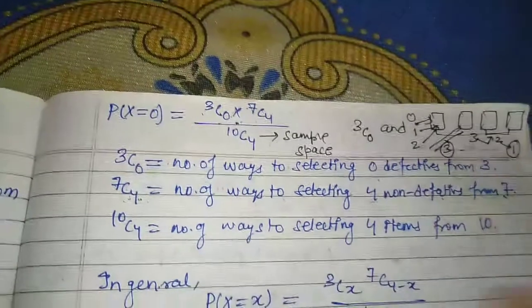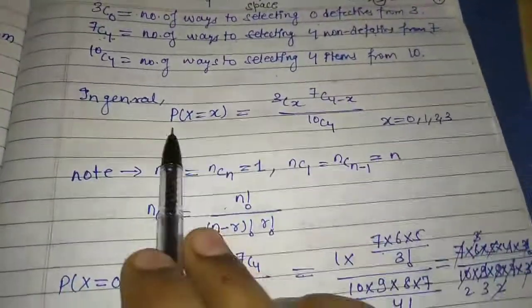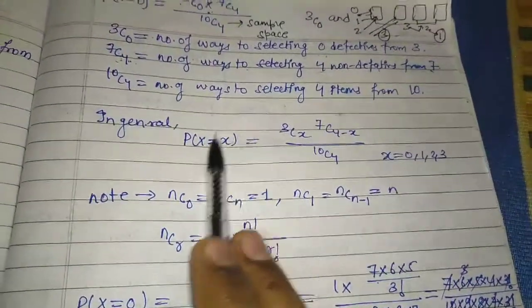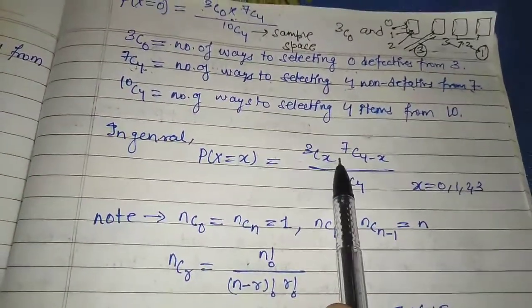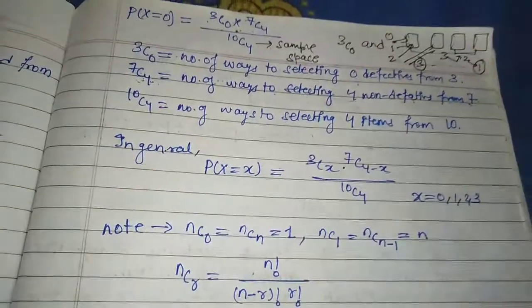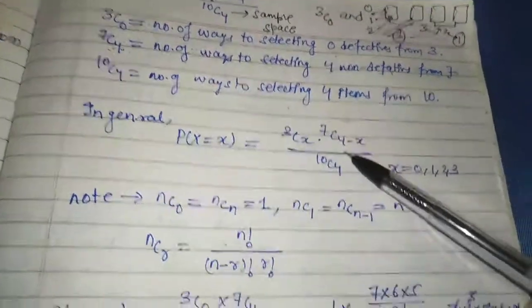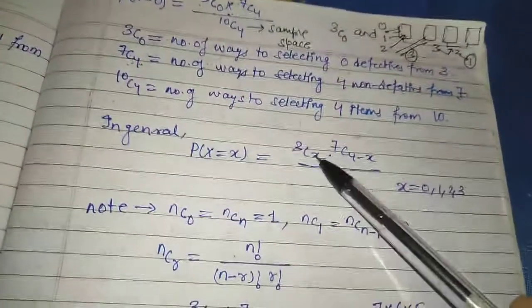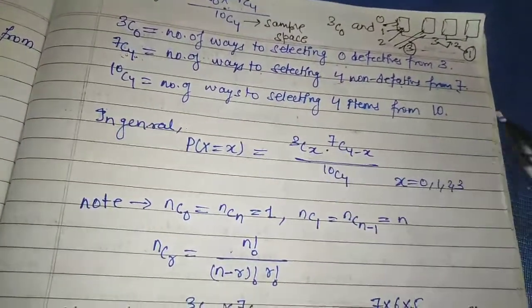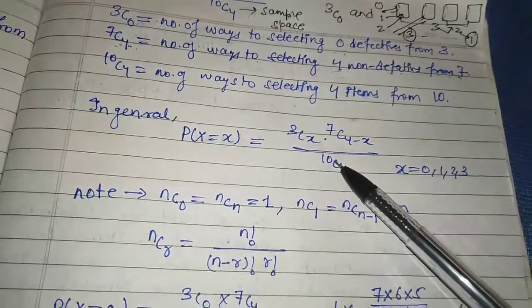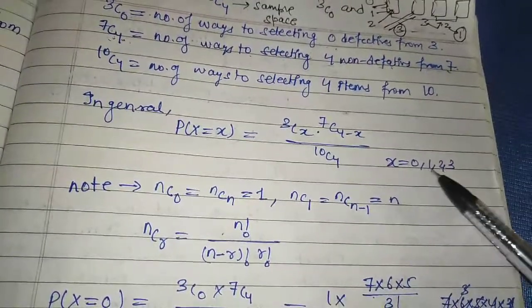In general, we can write P(X = x) as 3Cx multiplied by 7C(4 minus x), because when one increases the other decreases, upon the sample space which is 10C4. Here x can be 0, 1, 2, 3.